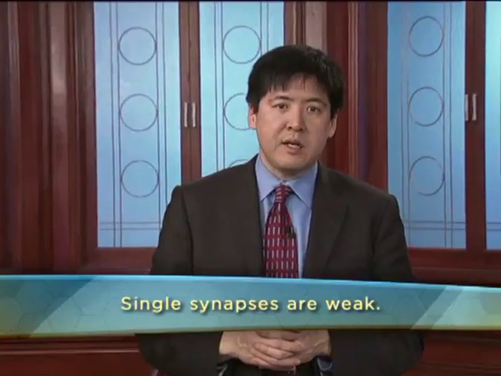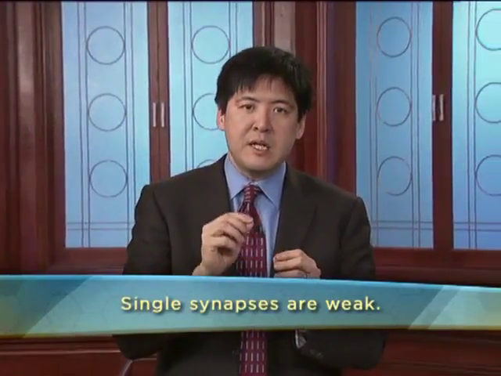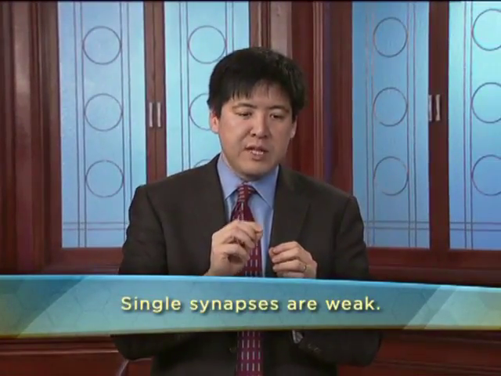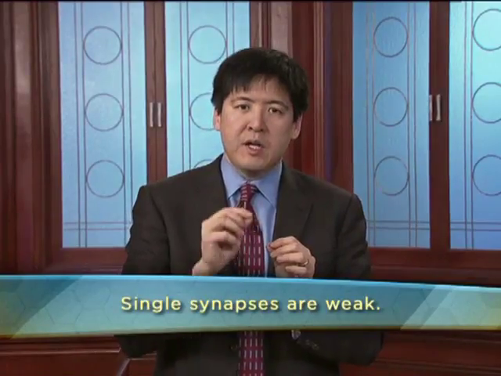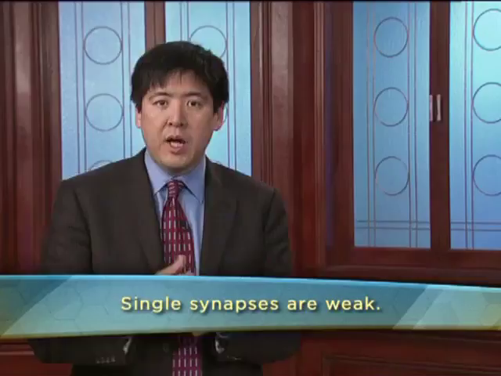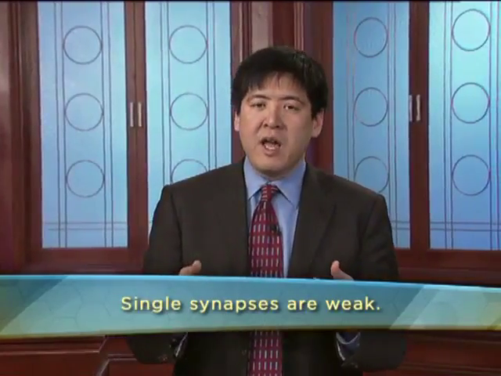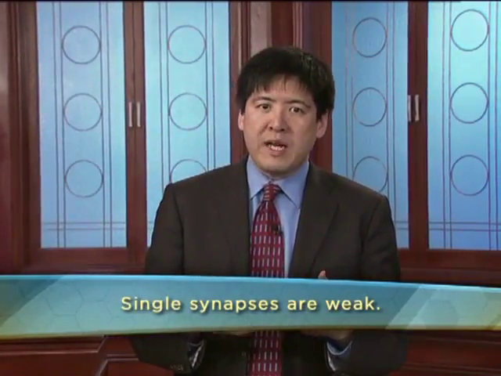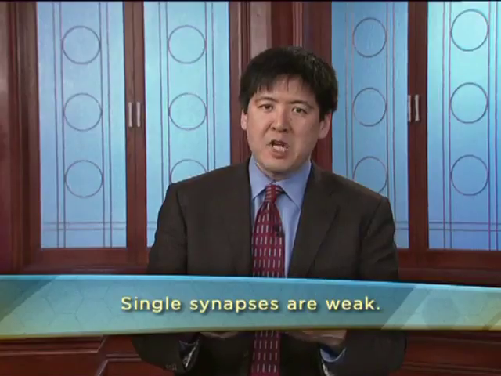Now, the other thing is that single synapses are weak. An individual synapse doesn't give nearly strong enough of an electrical kick to cause the postsynaptic neuron to fire. And what that means is that typically around 100 presynaptic neurons need to fire at about the same time in order to get a postsynaptic neuron to fire an action potential. So it takes lots of neurons ganging up at about the same time to cause a postsynaptic neuron to fire an action potential.